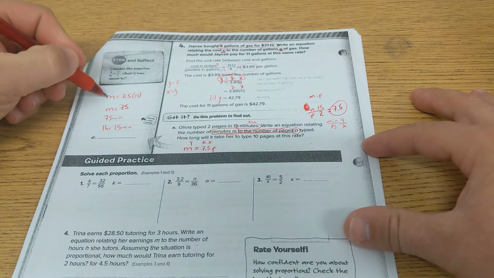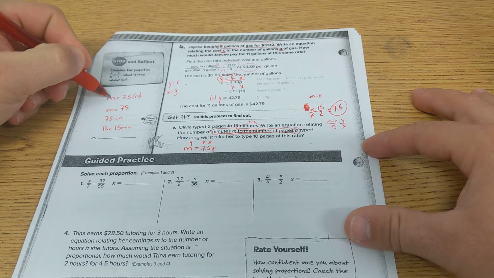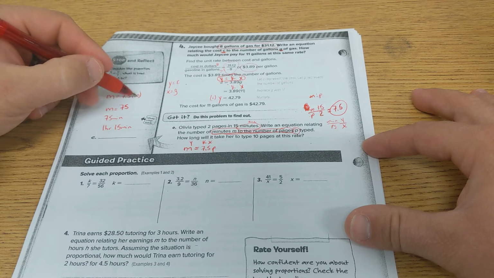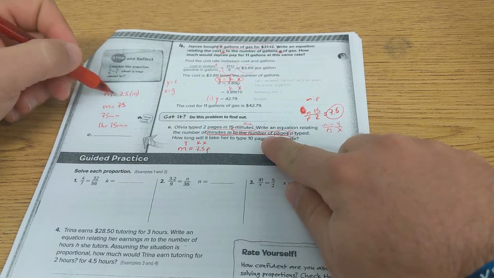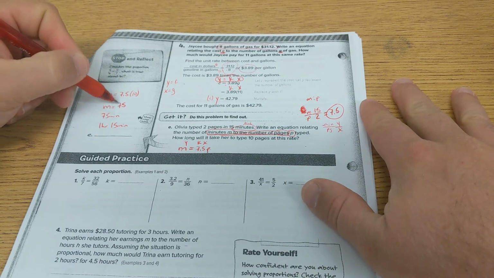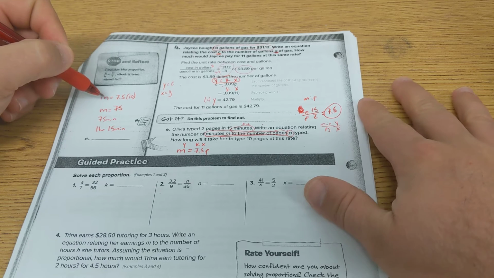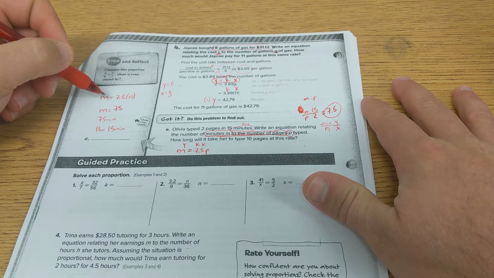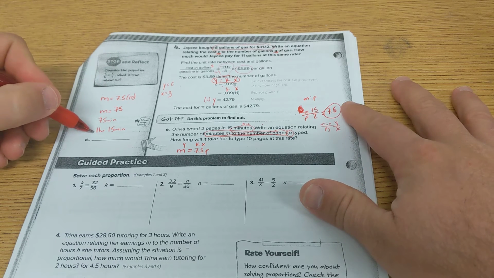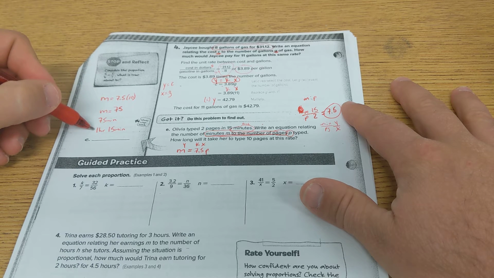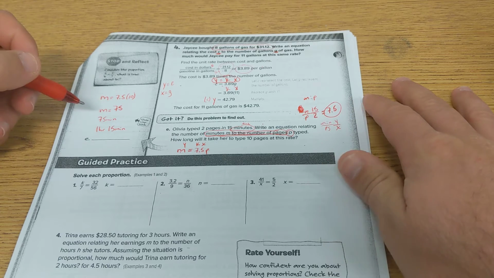Well, minutes is equal to 7.5 times 10. So it'll take 75 minutes to type 10 pages, or an hour and 15 minutes. These are the same. 75 minutes is the same thing as an hour and 15 minutes.